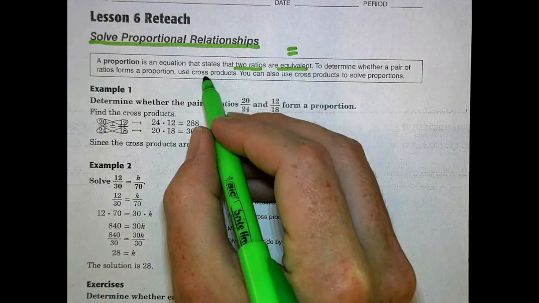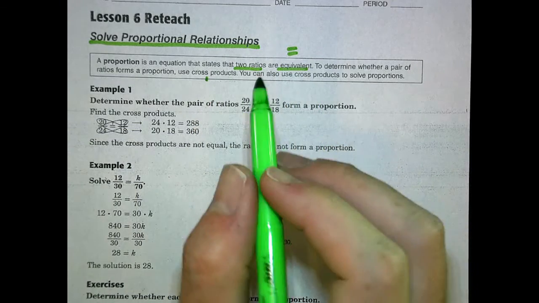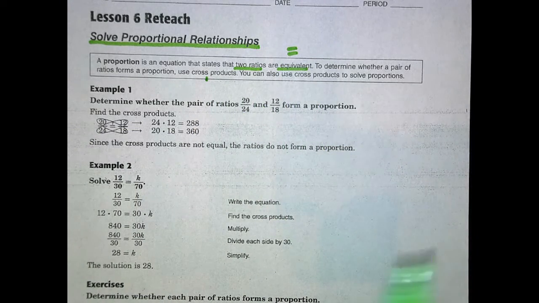So this is one way you can determine whether something is proportional or not. Cross products, there are some other ways as well. Cross products is going to get us into a little bit more algebra type of work.